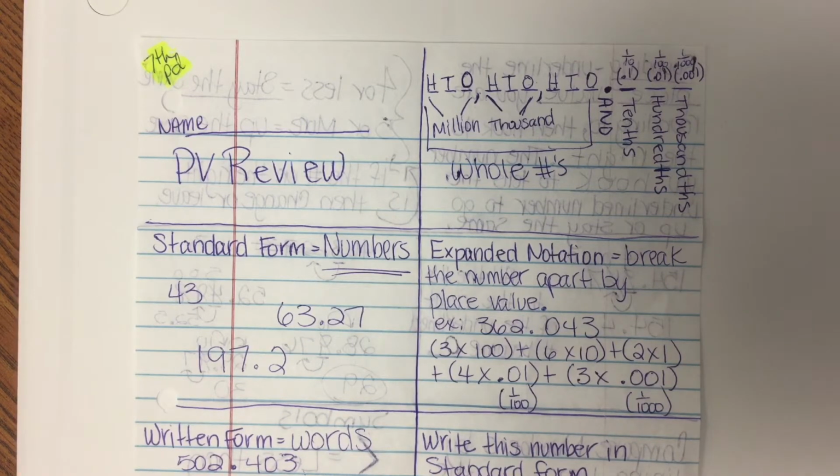Okay? Standard form is just numbers. When they're asking for number form or standard form, they're just wanting the numbers. Your answer would be in numbers. Expanded notation is where you break the number apart by place value.